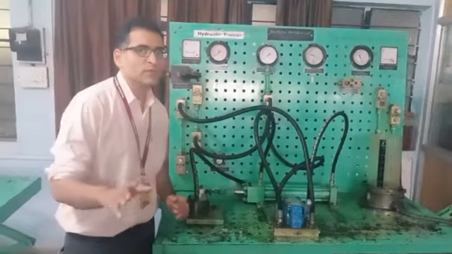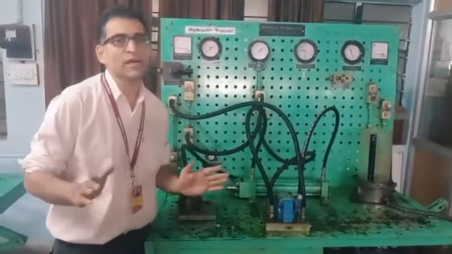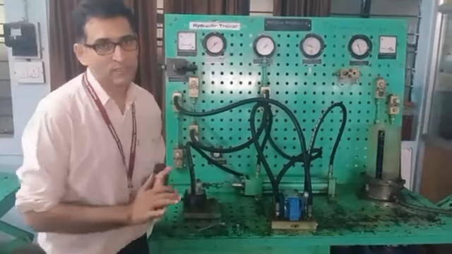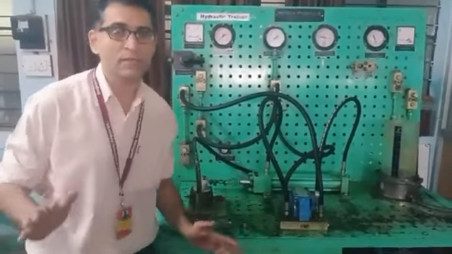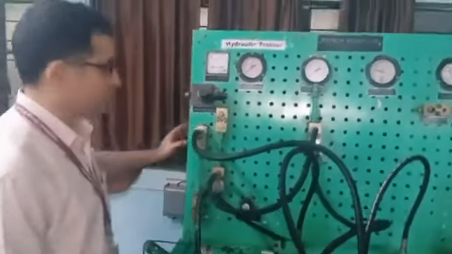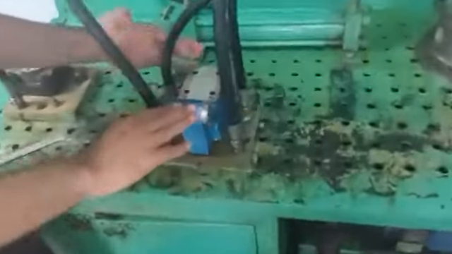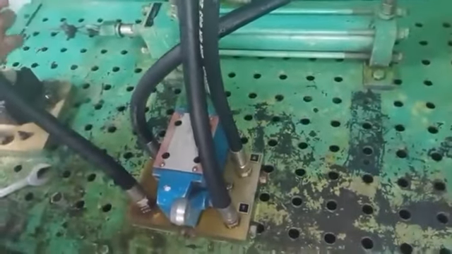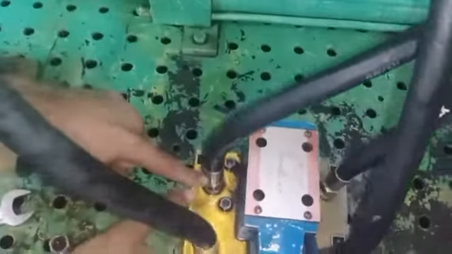Okay, so first we are going to see what is the normal hydraulic circuit. That means a usual hydraulic circuit in which there is no regeneration. Okay, so let us study that. From a pump the fluid comes to this P port. Okay, from P port it comes to this 4/3 direction control valve. Okay, so from P the fluid goes to this manifold. Okay, from manifold you could see the fluid comes to this P port over here.